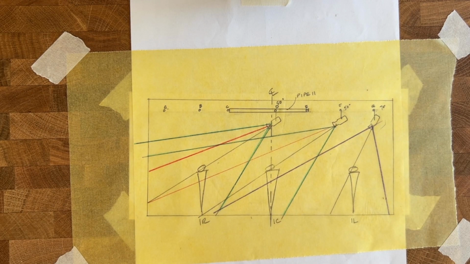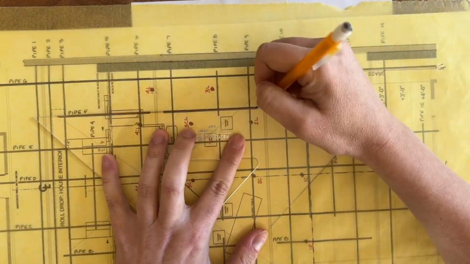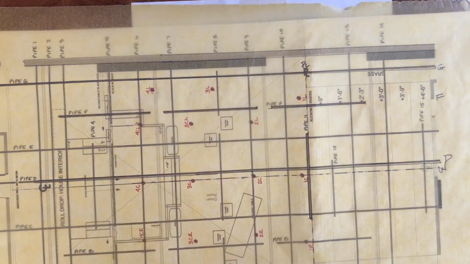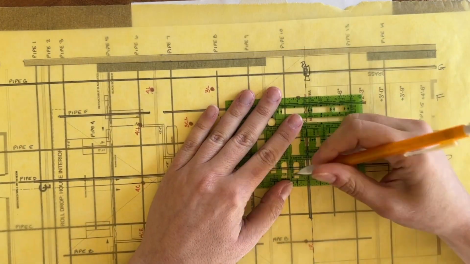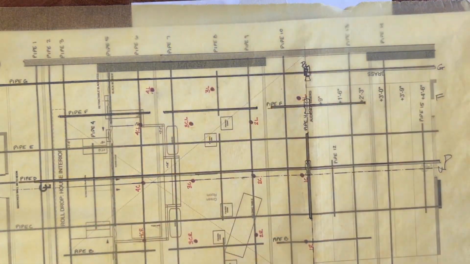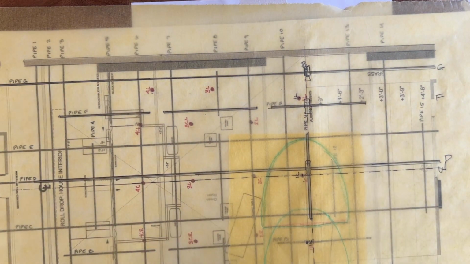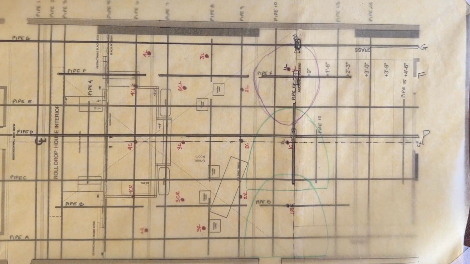Next, I'm going to take this over to the plan, just like I did before. Next, I want to make sure that I'm using the correct symbol for the barrel, especially when I'm mixing barrel types in one system. And then I'm going to go back to the conceptual hookup and put my channel numbers in.